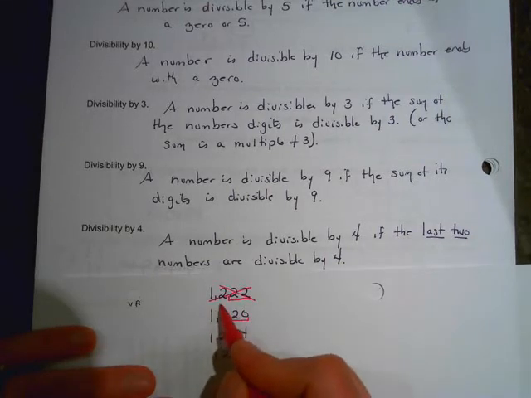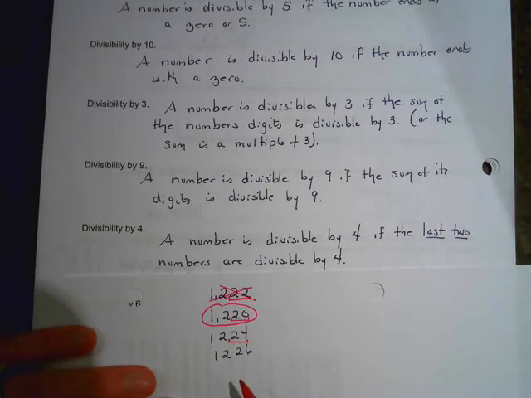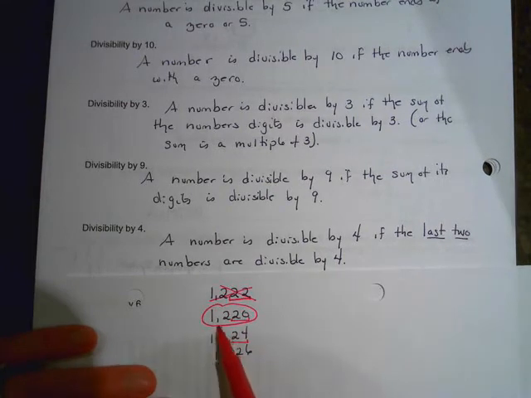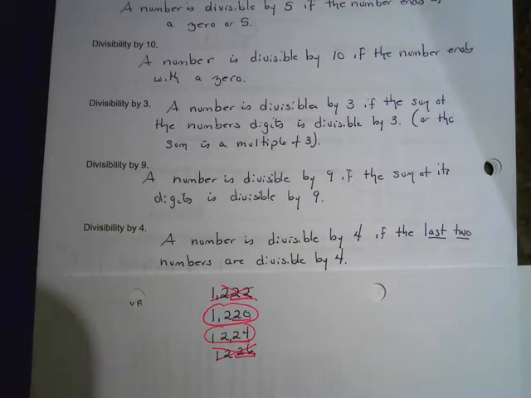Yep, so this number is divisible by 4. Does 4 go into 24 evenly? Yep, so this number is divisible by 4. And does 4 go into 26 evenly? No. So this number is not divisible by 4. So you're just looking at the last two numbers. That's an interesting one.